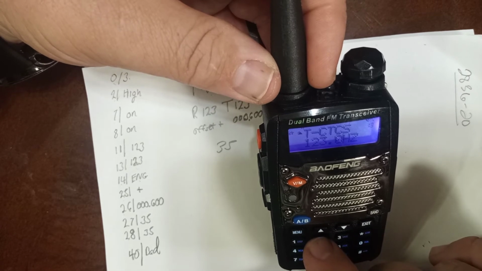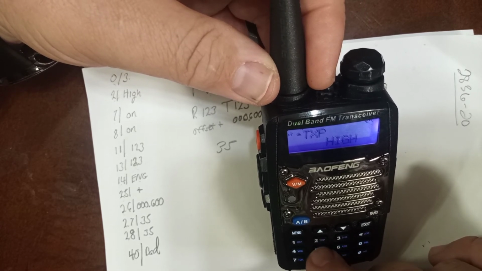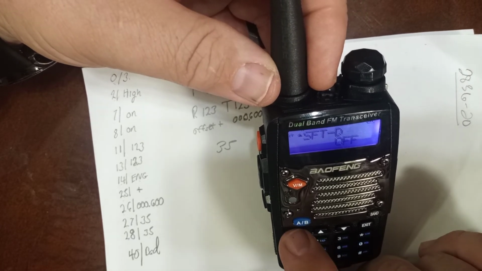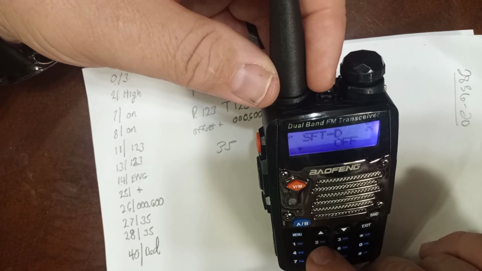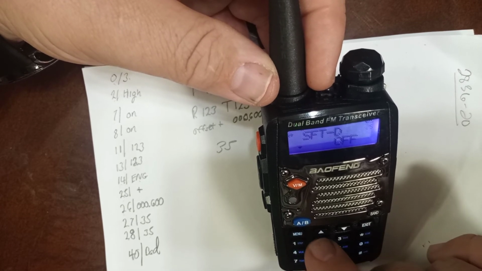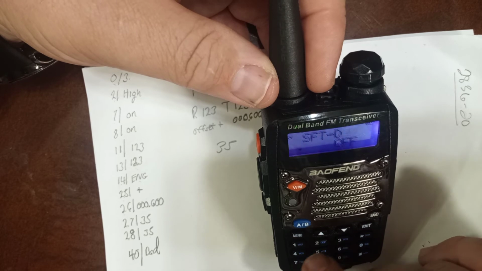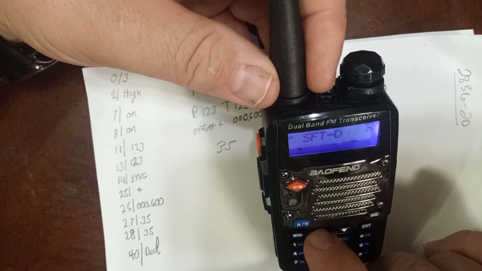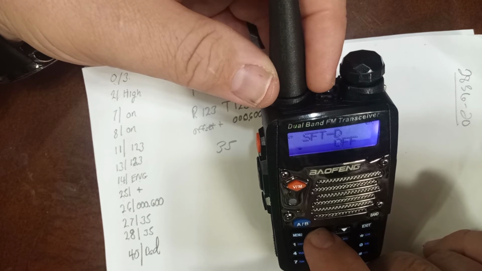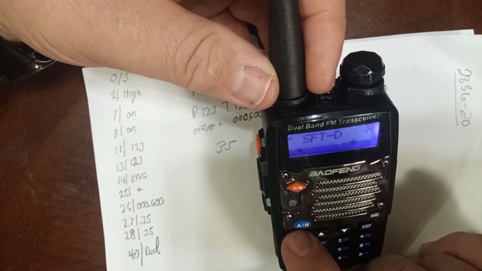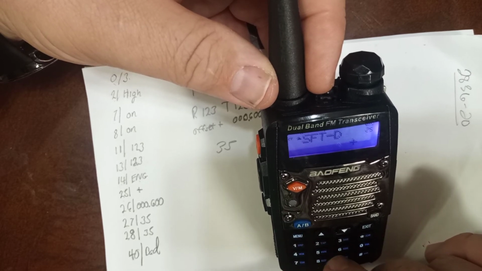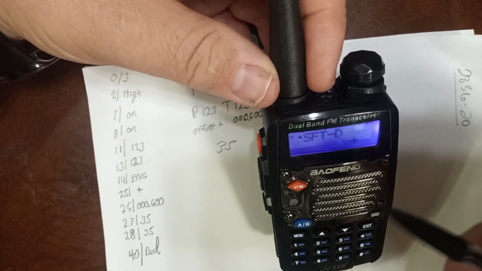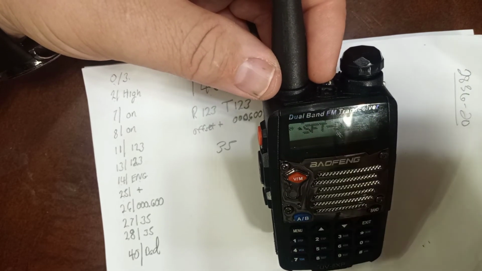Then we're going to go to 25. This is our offset direction. Frequency direction. So where is it going to go? Is it going to go up or is it going to go down? This particular one is a plus. So we have the options of plus, minus, and off. We're going to set it to plus. Going to hit our menu button. Confirm it. Okay. You'll see the plus now pop up on top here.